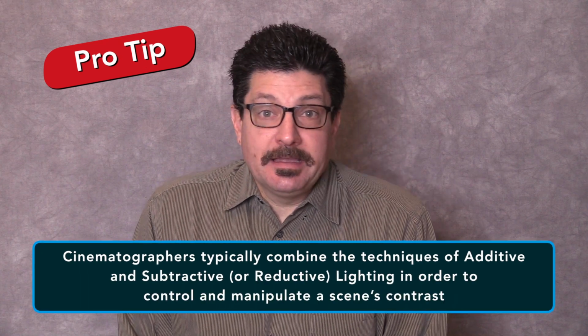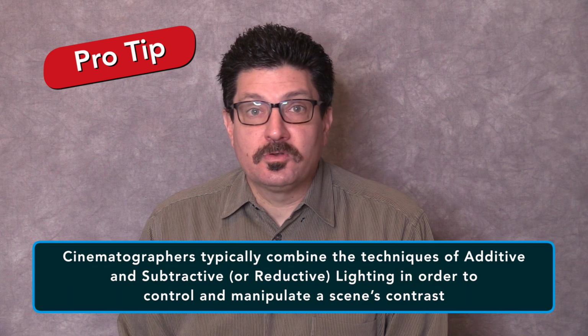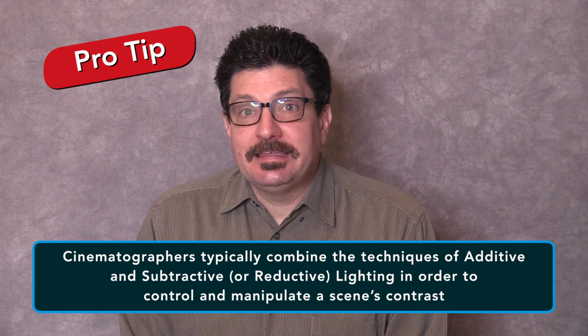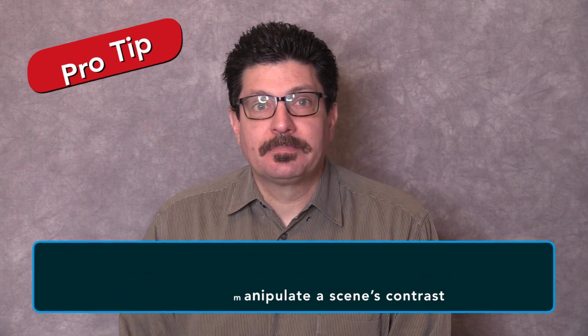Cinematographers typically combine the techniques of additive and subtractive lighting, or reductive lighting, in order to control and manipulate a scene's contrast for a more cinematic look.